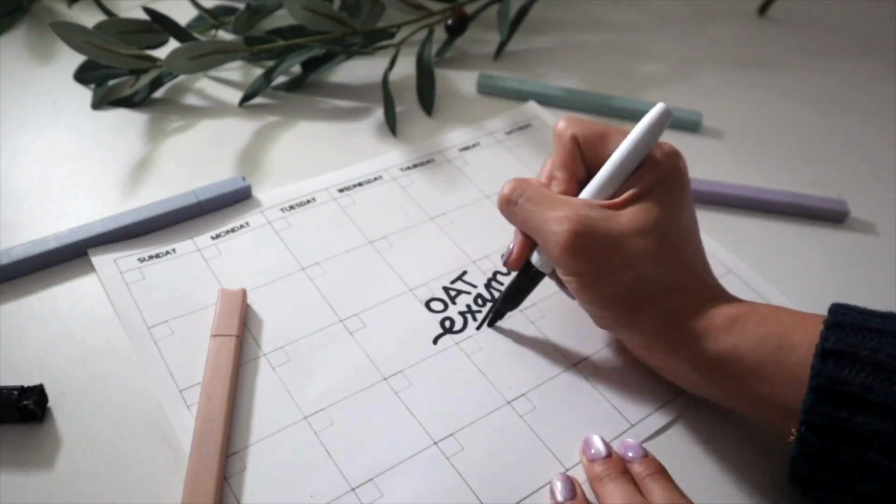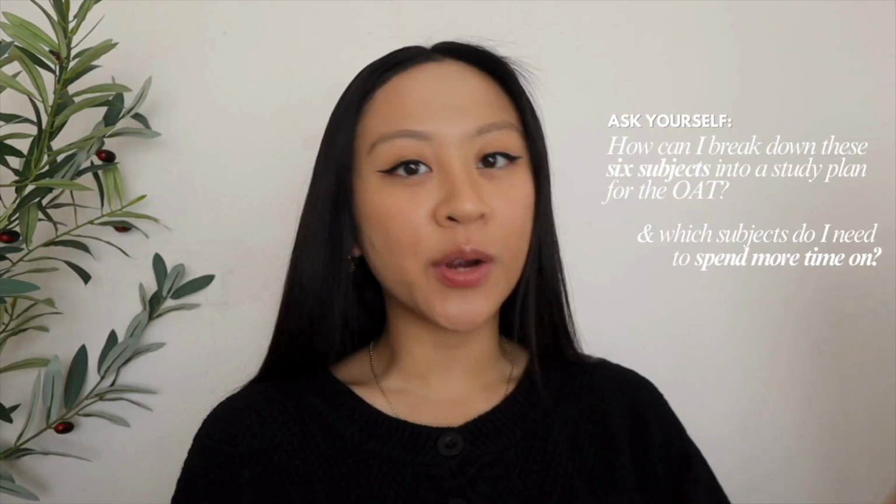When you start, set a timeline that works backwards from your test date. Some things to think about are how many weeks you have, which subjects you're strong in, and which ones need more of your attention. As you may know, the OAT consists of 6 subjects. You have biology, general chemistry, organic chemistry, reading comprehension, physics, and quantitative reasoning. Ask yourself, how can I break down these 6 subjects into a study plan for the OAT? And which subjects do I need to spend more time on?